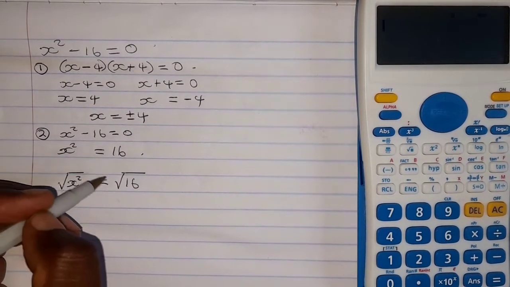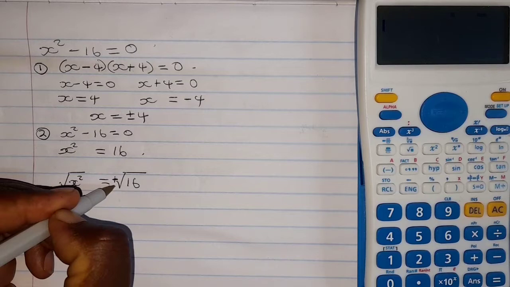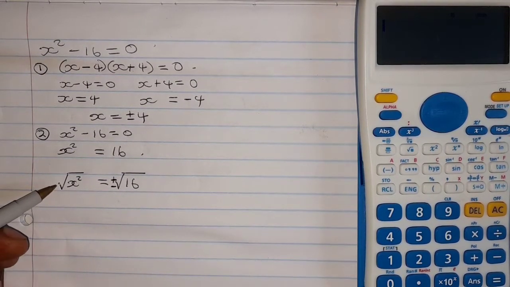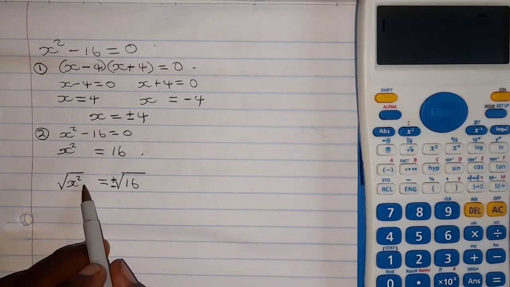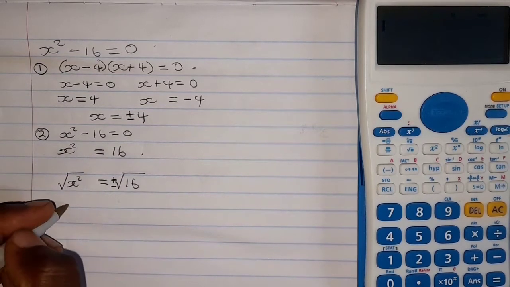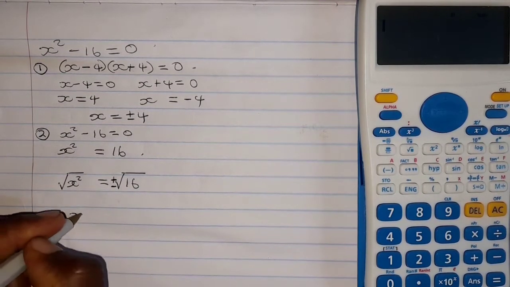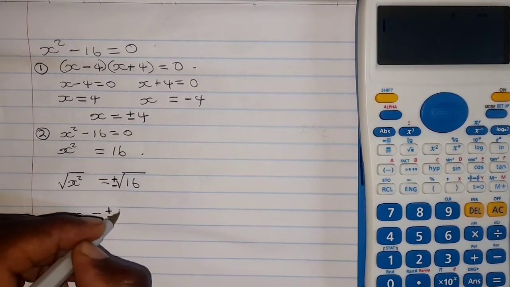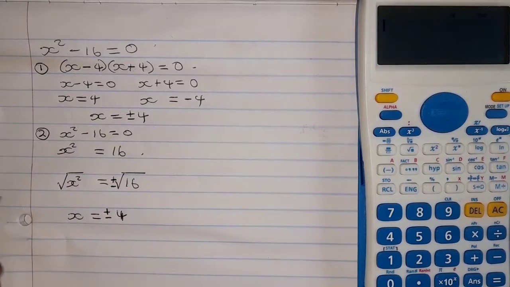Now, if you put 16 under a square root, you should introduce these signs, positive or negative. And the square root is going to cancel with this squared, and we are left with x. Your x will be equal to plus or minus 4. The square root of 16 is 4. So we have two values. x is either positive 4 or negative 4.